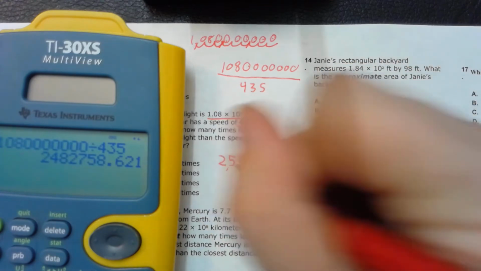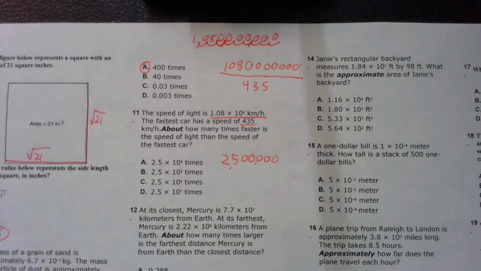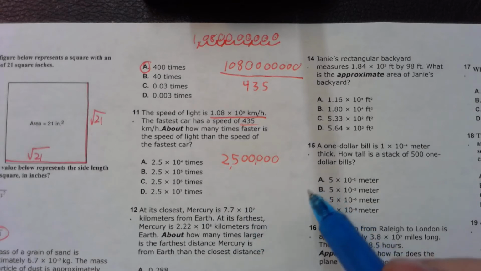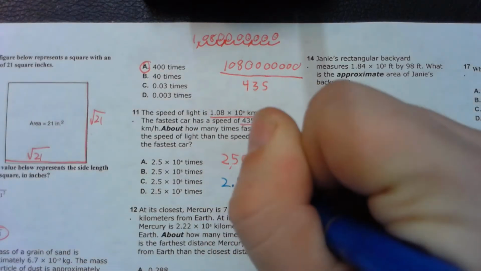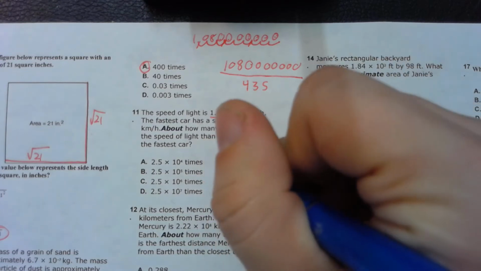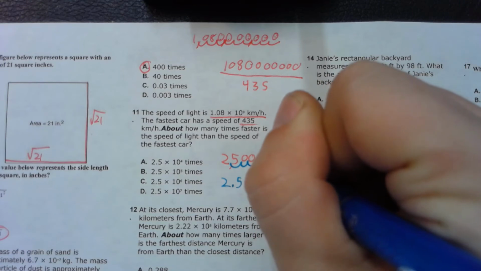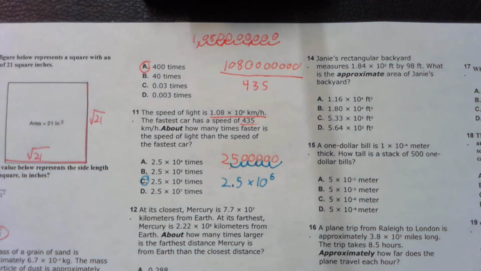So we have 2,500,000 times faster. So if I wanted to represent this in scientific notation form, how far would the decimal have to have traveled? So that would be 2.5 times 10 to the 1, 2, 3, 4, 5, 6th, which is represented by C. That would be number 11.